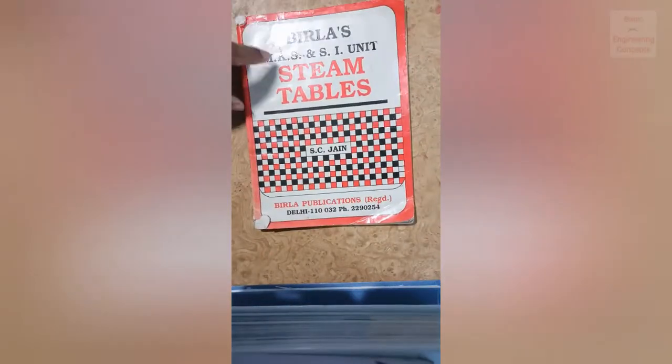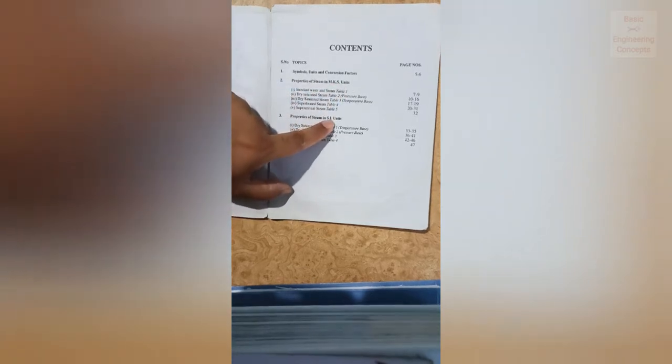So this is the steam tables book. In this, at the entrance you have properties of steam in MKS units, but our units are SI units. So in SI units, dry saturated steam tables based on pressure, you have to see pages 36 to 41.